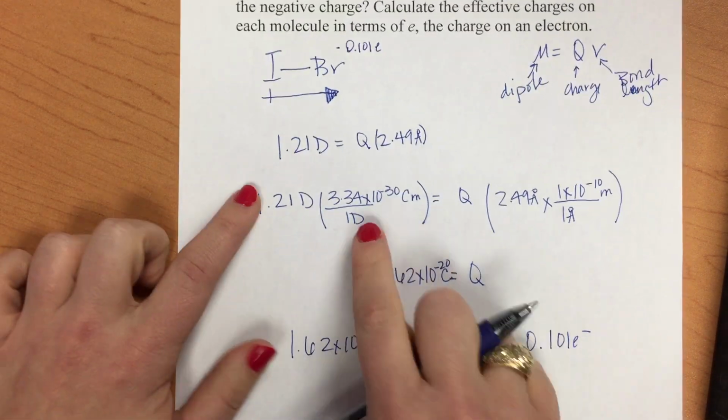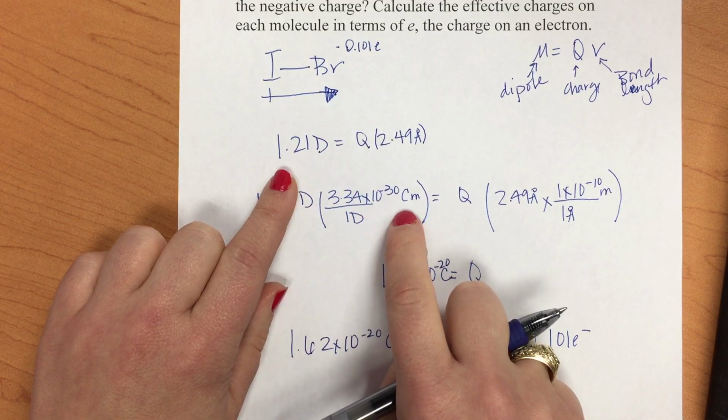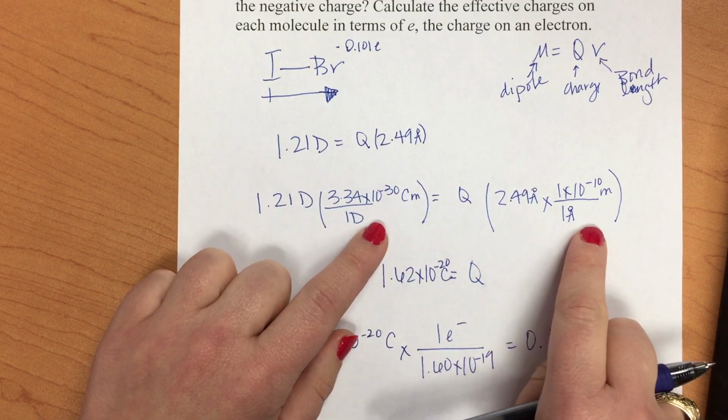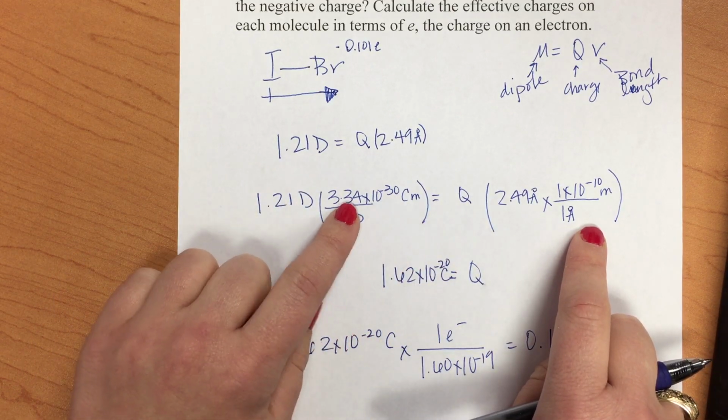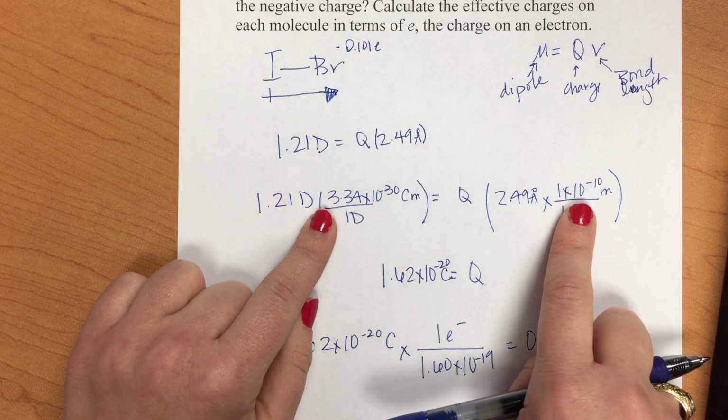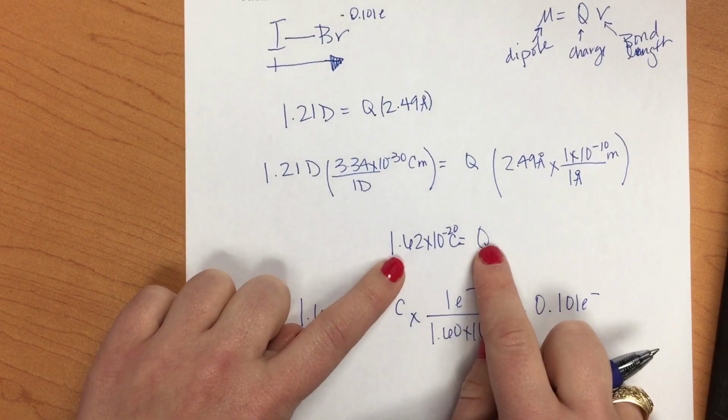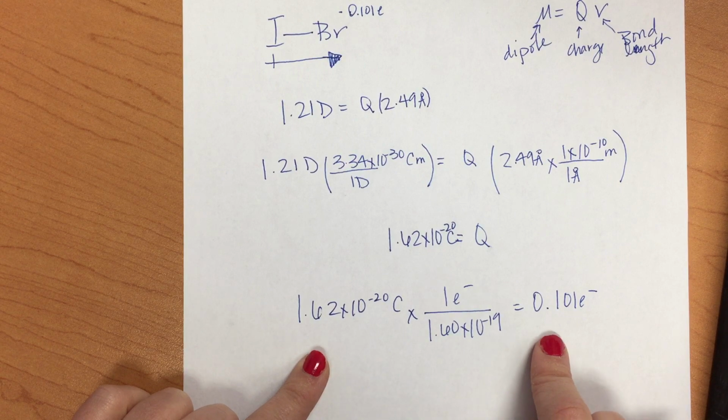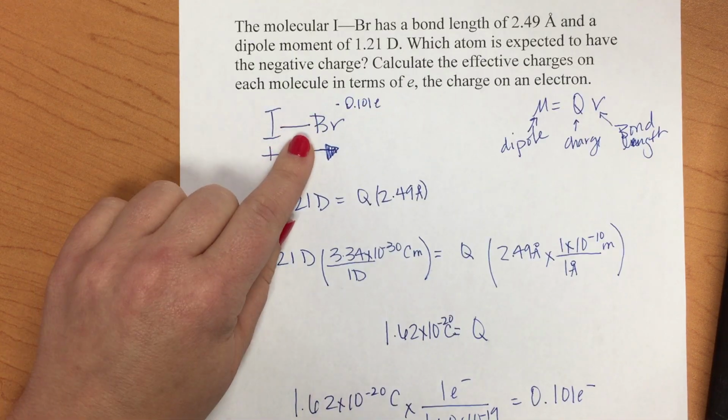And so we know that in terms of an electron, roughly 10% of the charge is on the bromine. So what we did is we converted debye into coulomb-meters, angstroms into meters, divided the dipole moment by the radius, solved for Q, and converted Q into terms of an electron in order to determine the charge on the bromine.